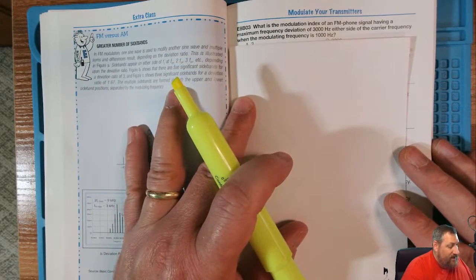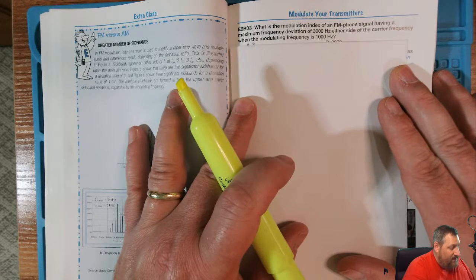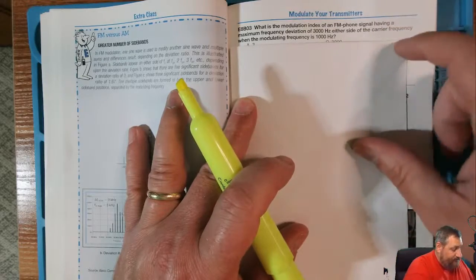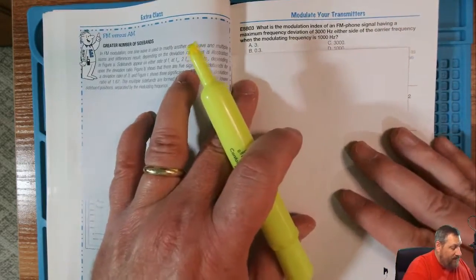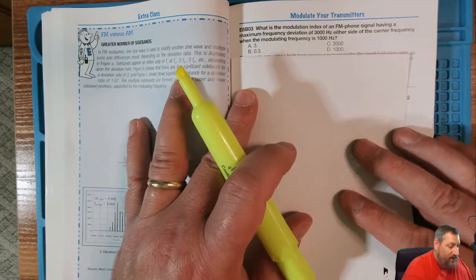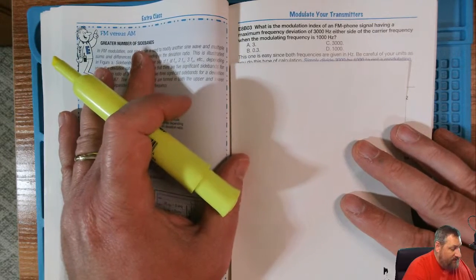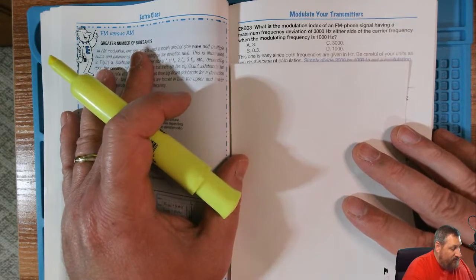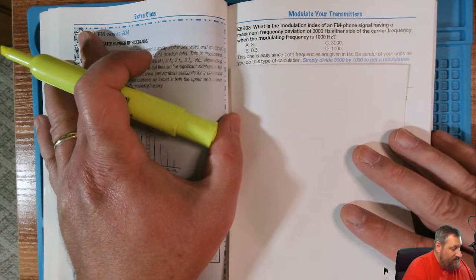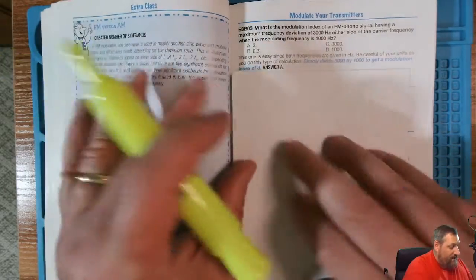What is the modulation index of an FM phone signal having a maximum frequency deviation of 3000 Hz either side of the carrier frequency when the modulating frequency is 1000 Hz? Is it A, 3, B, 0.3, C, 3000, or D, 1000? This one is easy since both frequencies are given in Hertz. Be careful of your units as you do this type of calculation. Simply divide 3000 by 1000 to get a modulation index of 3. So your correct answer is A.